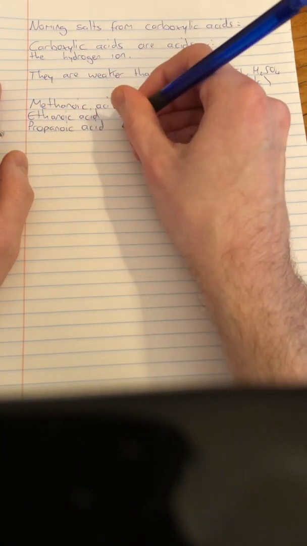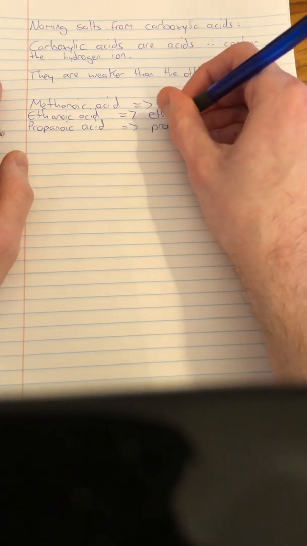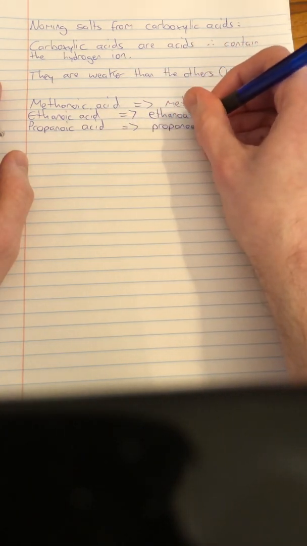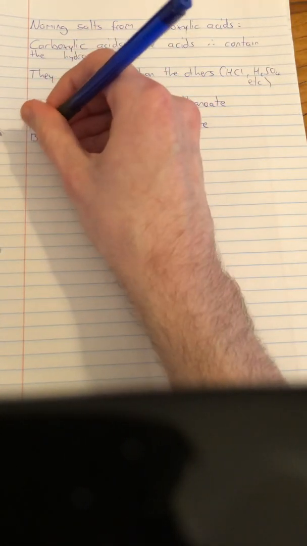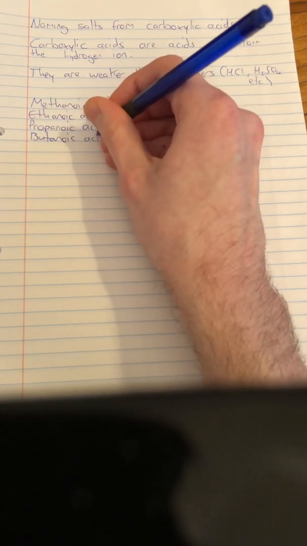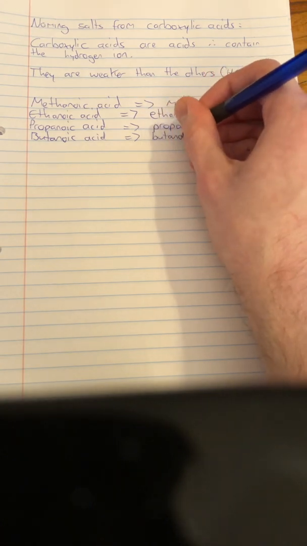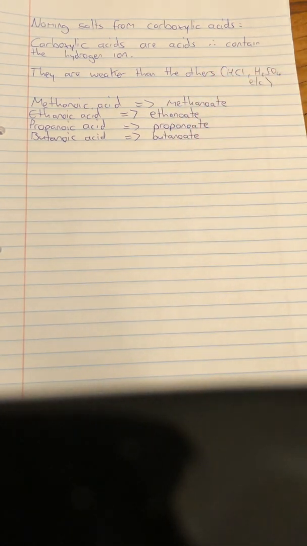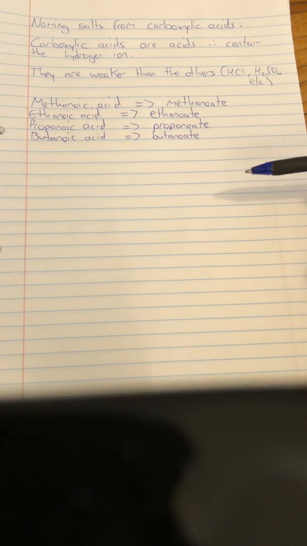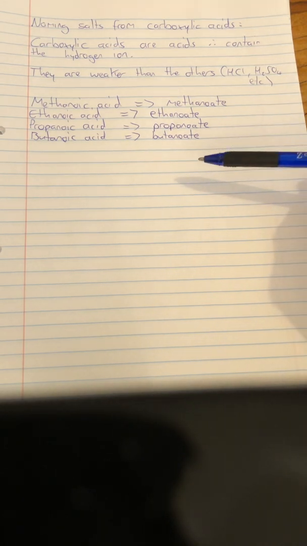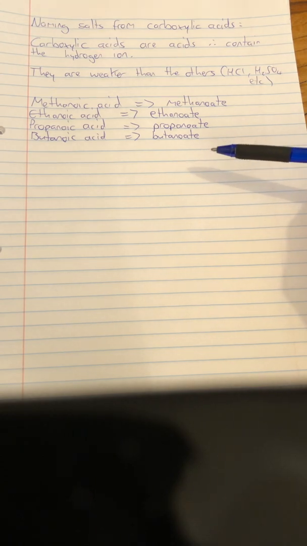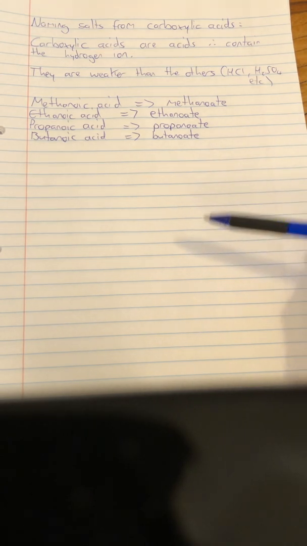Propanoic acid gets converted into, yep, you guessed it, propanoate. Yeah, and that's the same working up all your carboxylic acids. Butanoic, I'll do one more. Butanoic acid gets converted into butanoate. Okay, pentanoic acid would get converted into pentanoate. Hexanoic acid, hexanoate, heptanoic acid, heptanoate, octanoic acid, octanoate.